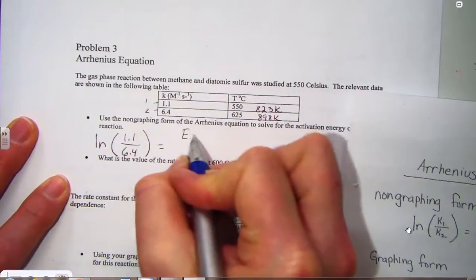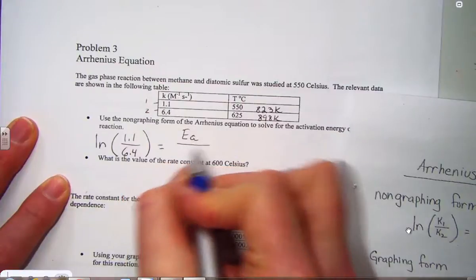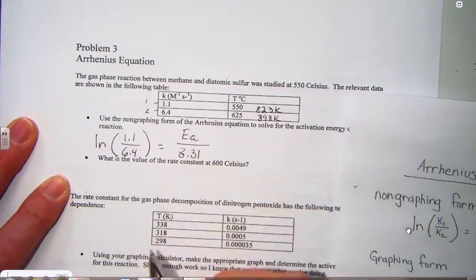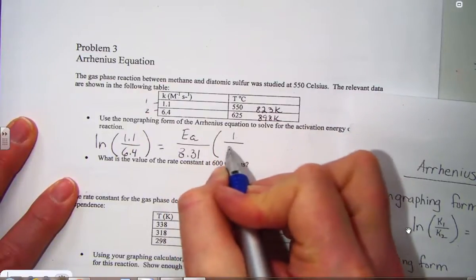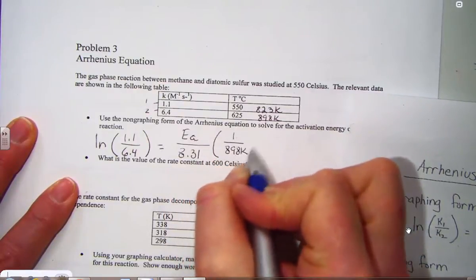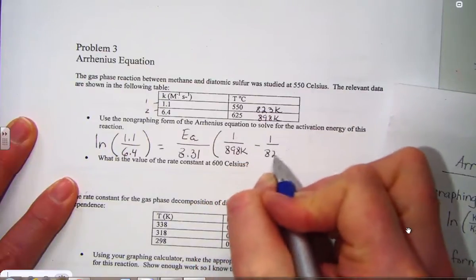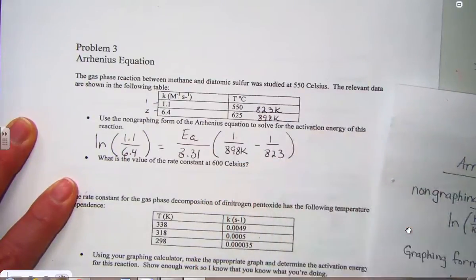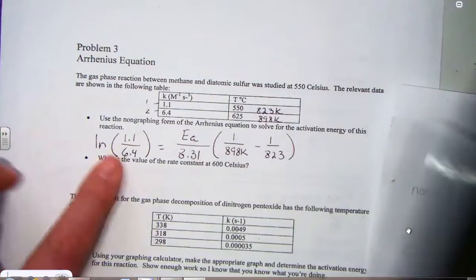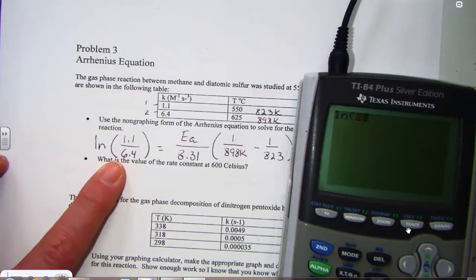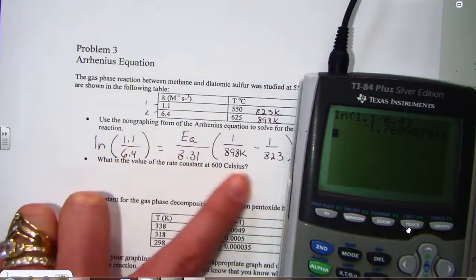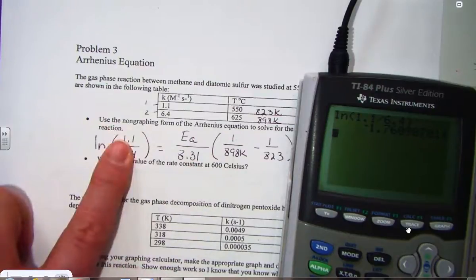equal to our target variable, EA, over 8.31, our gas constant, R, over the reciprocal value of T2 in Kelvin, over T1. Let's simplify the right-hand side first. Natural log 1.1 divided by 6.4 equals. I'm going to multiply that by 8.31 to bring that side over.